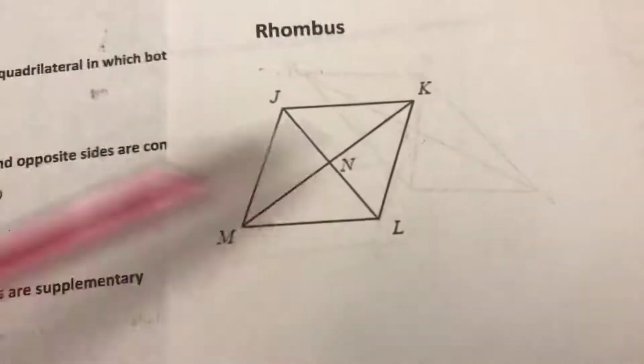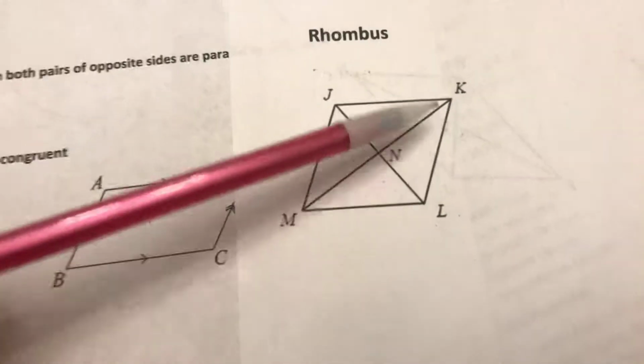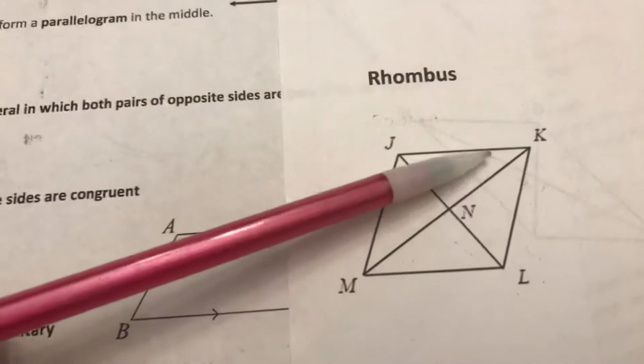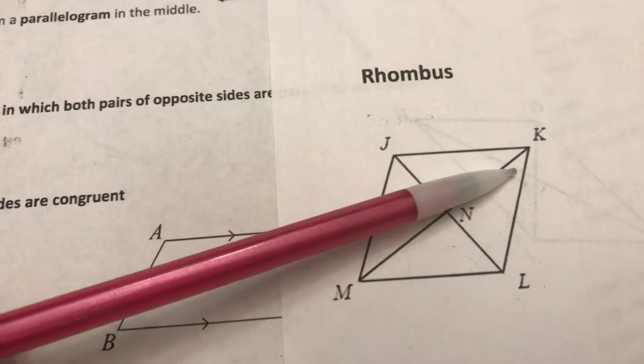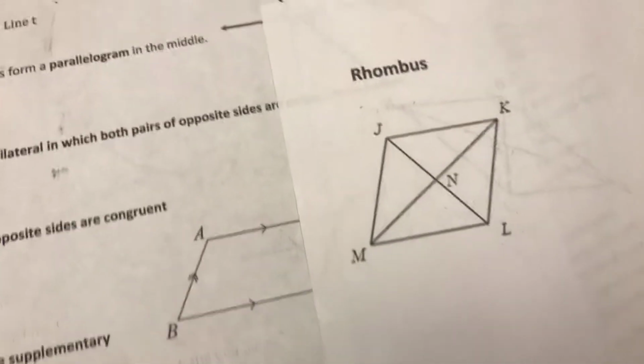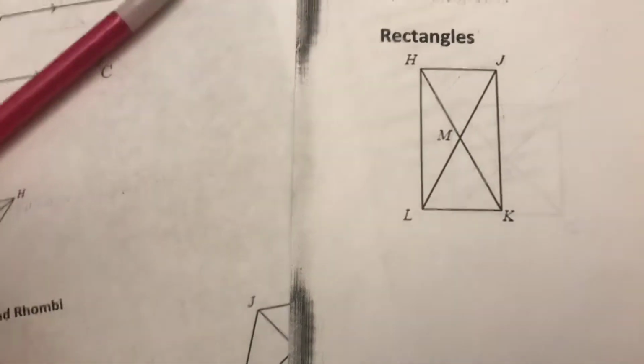It means they're going to have 4 right angles. Sorry, here. It's a rhombus right there, 4 right angles. And then the diagonals also bisect the angles that they intersect. So this angle right here, JKN, will be congruent to NKL. Those two will be congruent to each other. A rectangle is going to have 4 right angles, and the diagonals are going to be congruent. Okay, so 4 right angles, and then the diagonals will be congruent to each other.